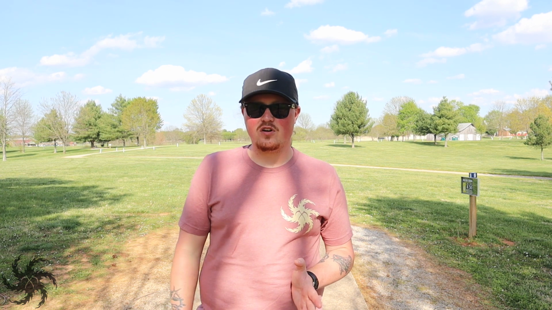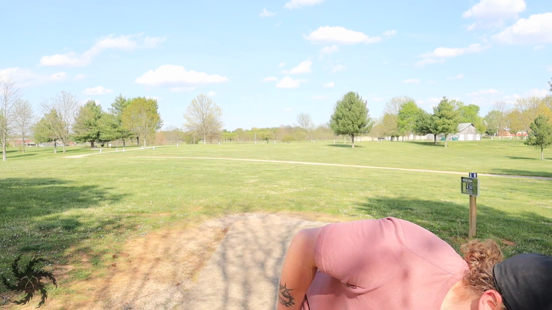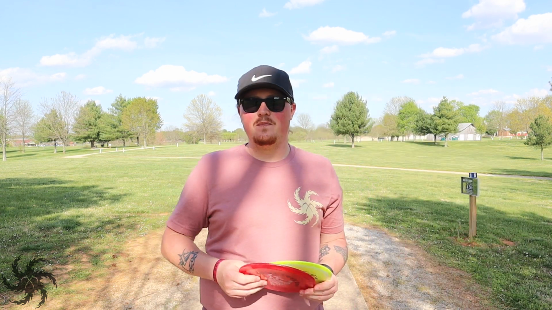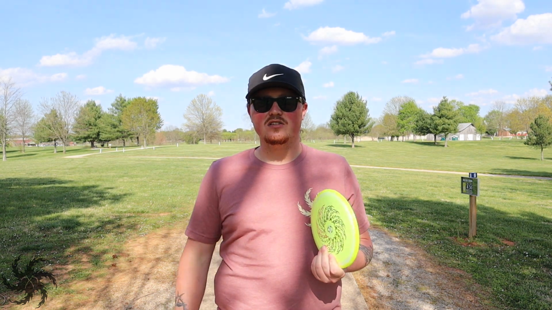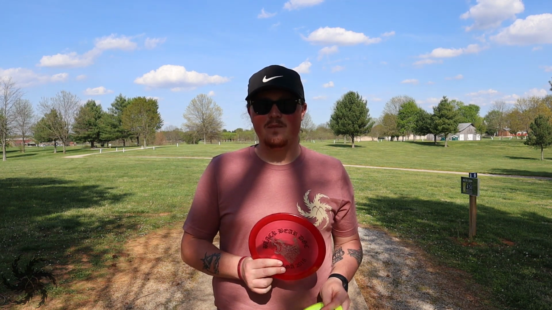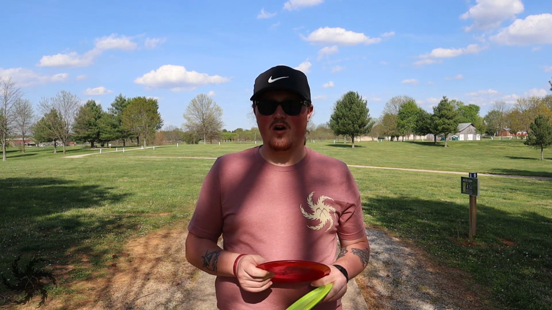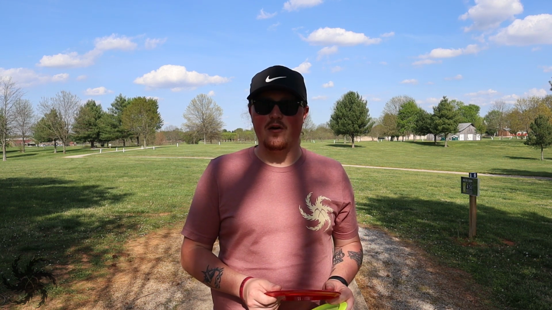So we'll first start off with the biggest difference maker between discs, making one understable versus overstable, which is the mold itself. So I have two discs, both 9-speed. I have a Champion Firebird and I have a Halo Roadrunner. So the Firebird is a very overstable 9-speed disc. It doesn't want to turn hardly at all, and it wants to fade a lot as it slows down.